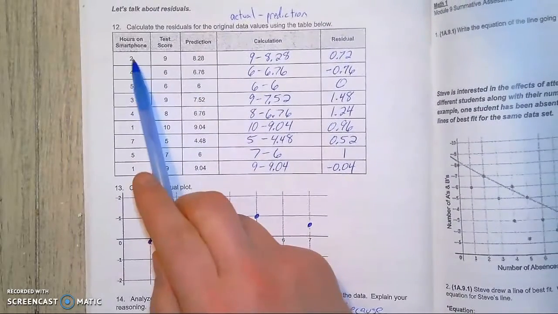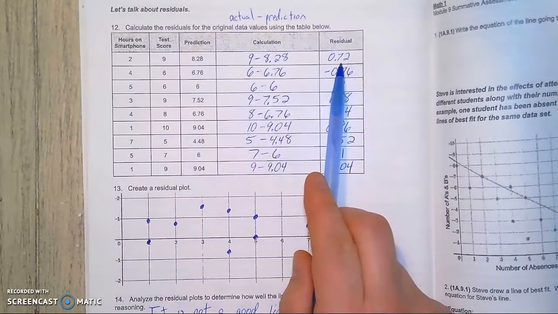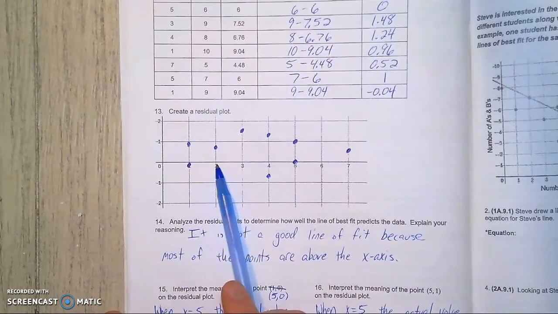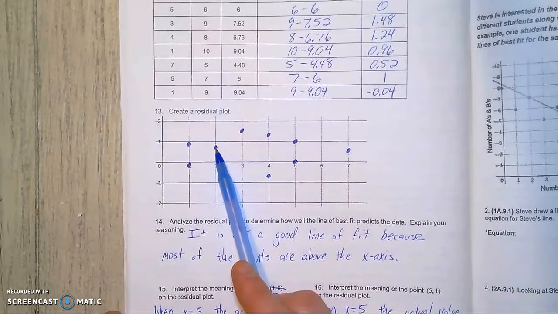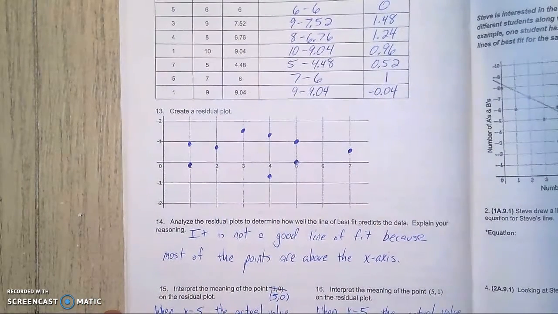So starting, for instance, at the top of the table, when x was 2, the actual value was 0.72 greater than the predicted. So you can see that in the graph down here. When x is 2, I put a point for a residual at 0.72. And you can check the others and see how they match the table up above.